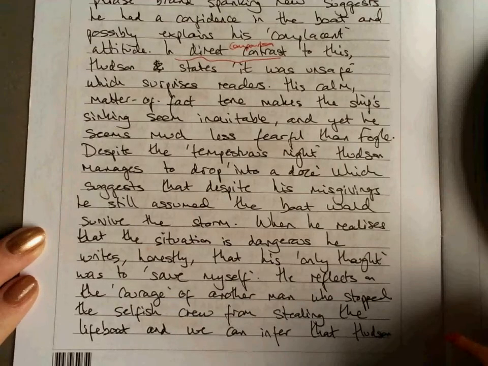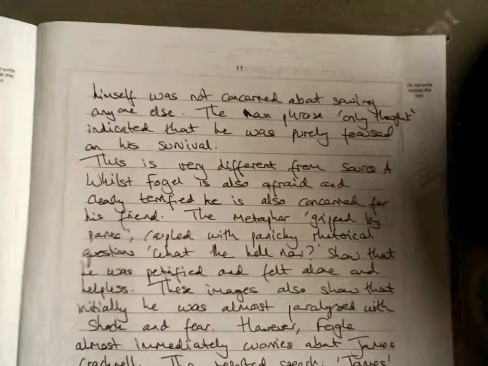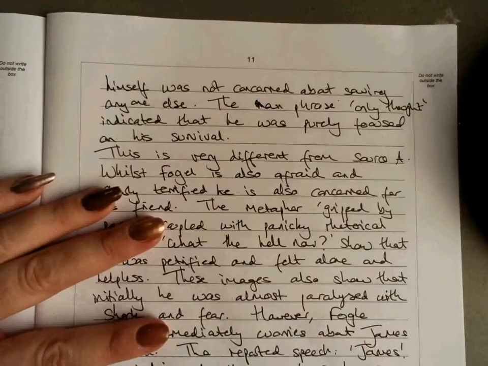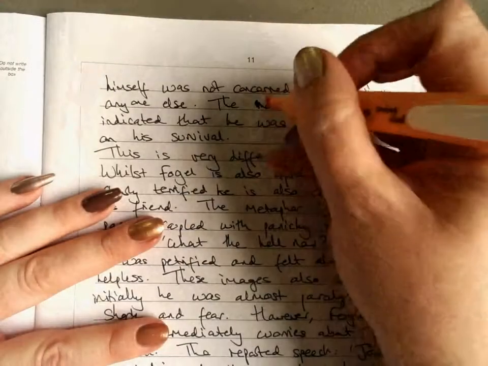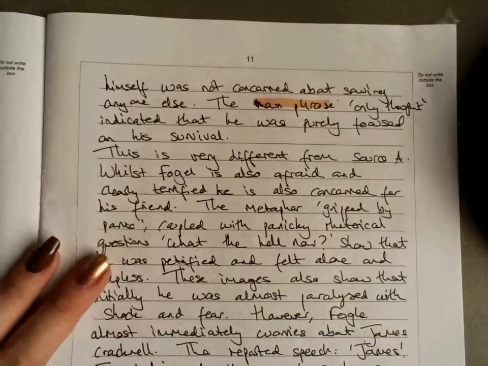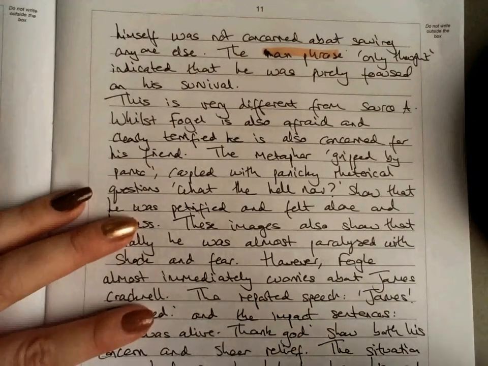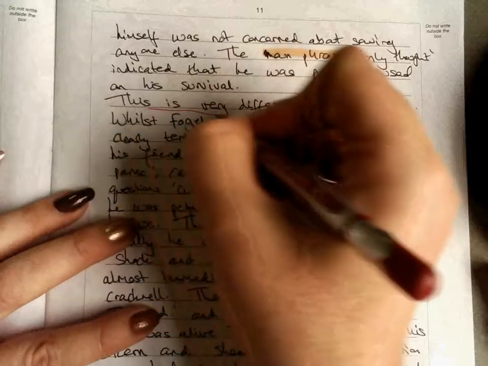When he realises the situation is dangerous, he writes honestly that his only thought was to save myself. He reflects on the courage of another man who stopped the selfish crew from stealing the lifeboat, and we can infer that Hudson himself was not concerned about saving anyone else. So again, I've got perspective here, really focusing in on that. More methods. The noun phrase "only thought" indicated he was purely focused on his, in this case, own survival. This is very different from Source A.